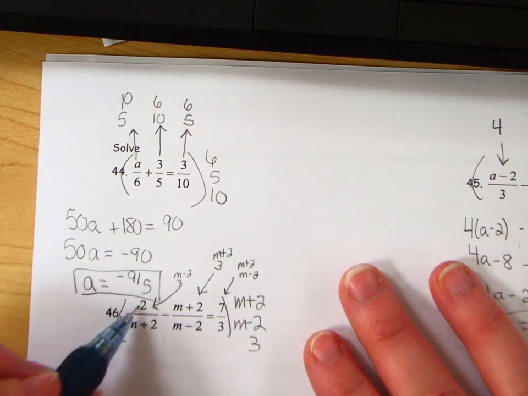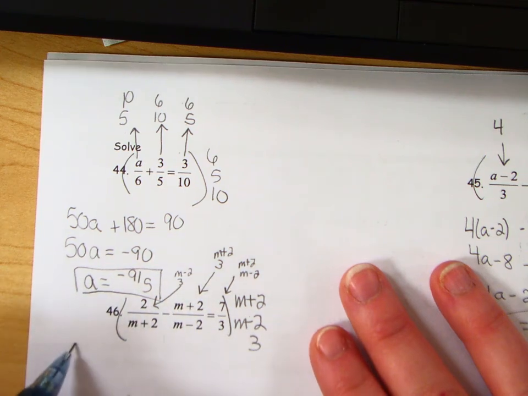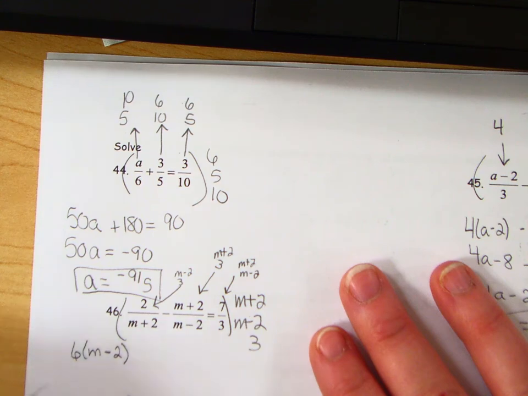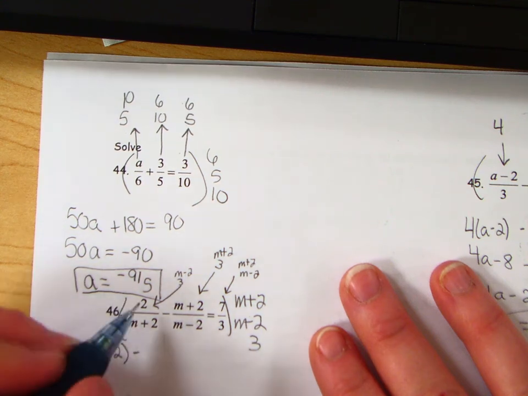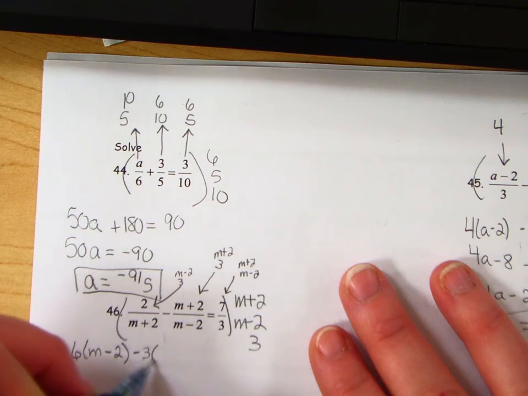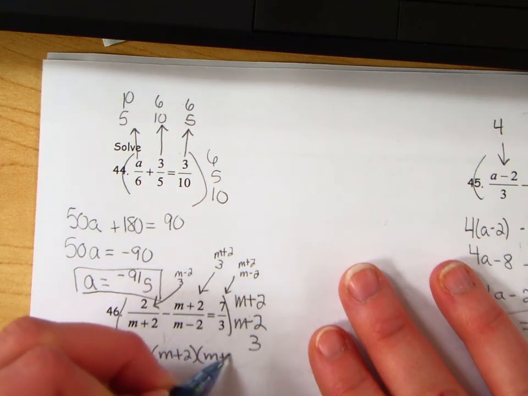So I'm going to carry this 2 down. Actually, I'm going to carry down a 6 because 2 and 3 make 6 with an m minus 2. And then I'm going to carry down a minus sign and a 3. Oh geez. An m plus 2 and an m plus 2. And this right here is why this problem is miserable.